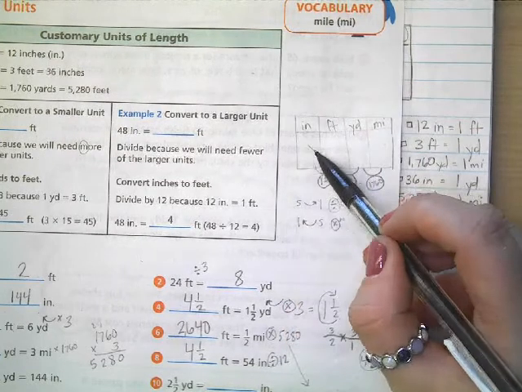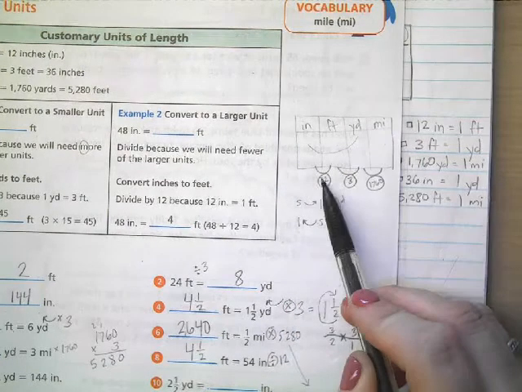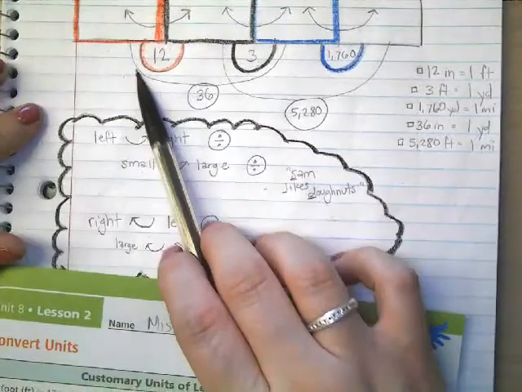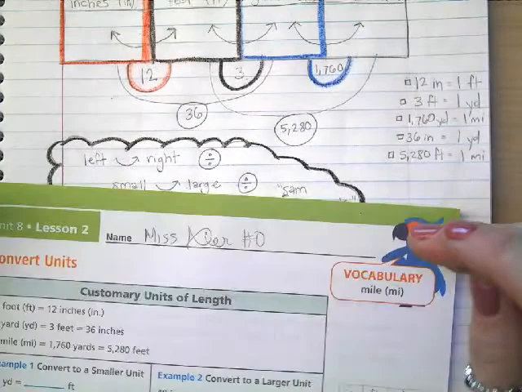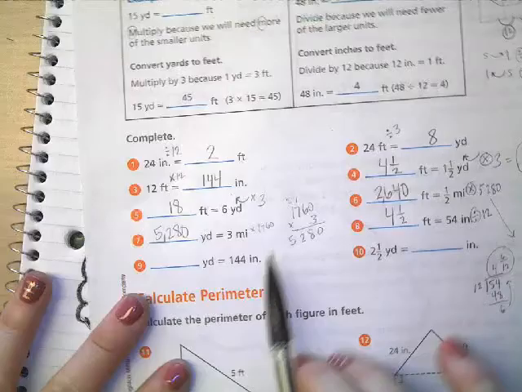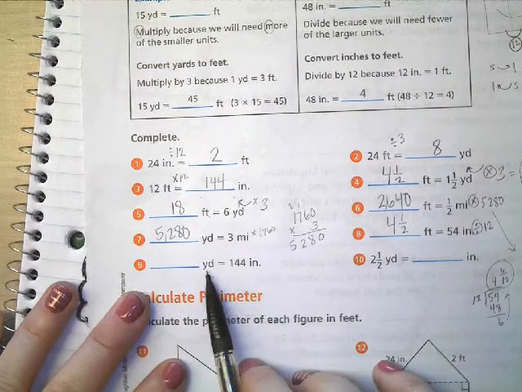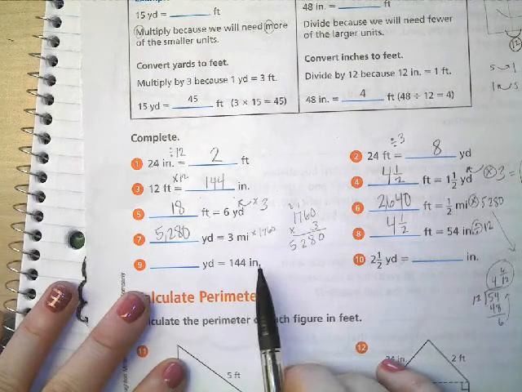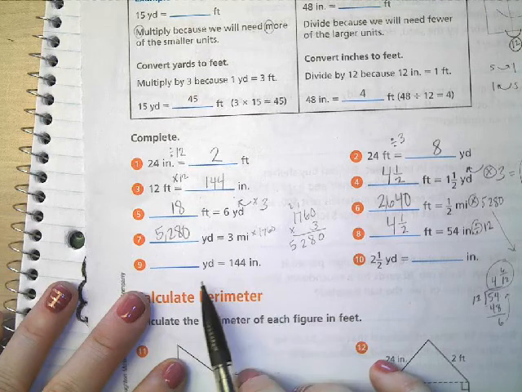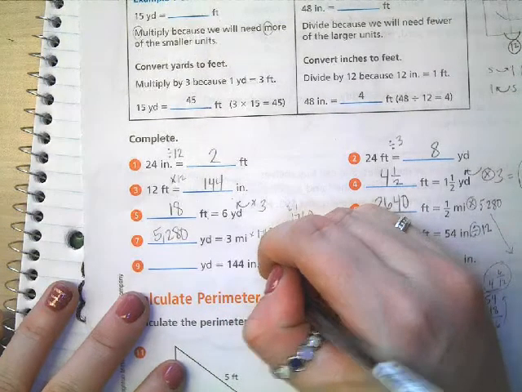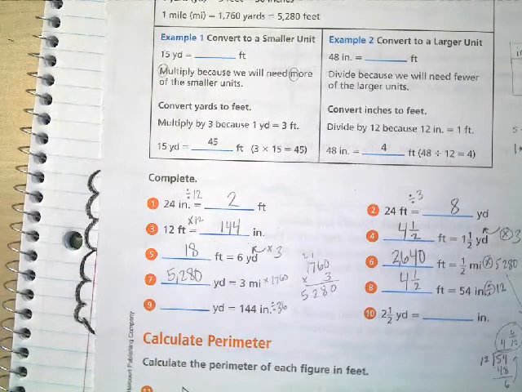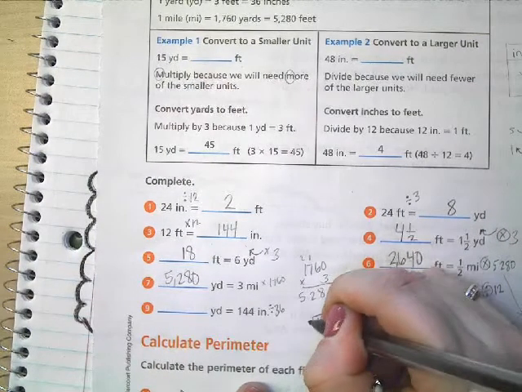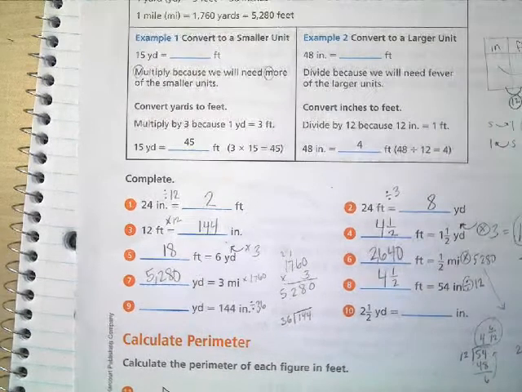Well, that's a pretty big jump. If I'm going from inches to yards, it means I'm connecting the 12 and the 3. Remember, in our journal, going from inches to yards, the connecting number was 36. So, am I multiplying or dividing? Going from something that's small into something that's large. S to L. Small to large. Sam likes donuts, so I'm dividing. And the connecting number is not 12 because it's inches to yards. It's 36. So I take 144 and divide it by 36.